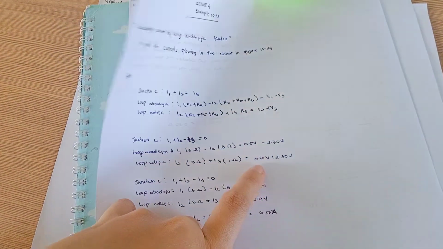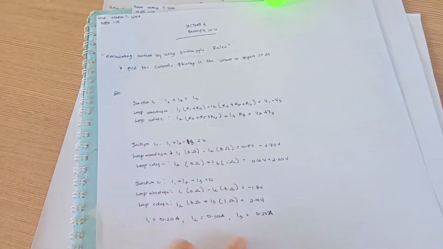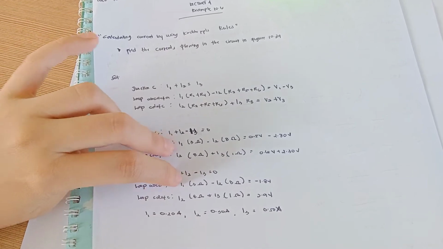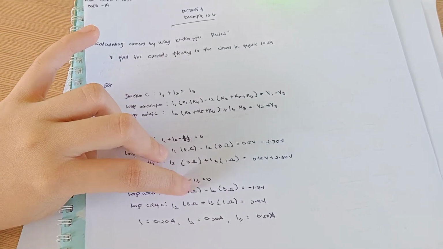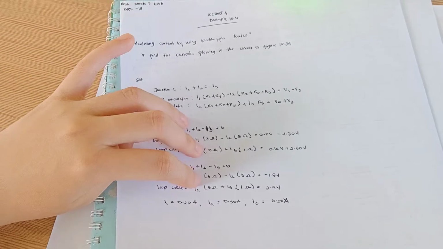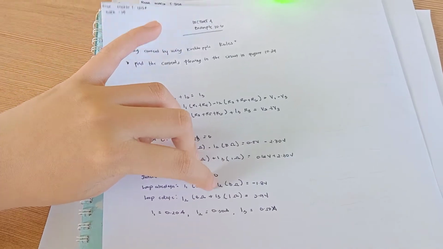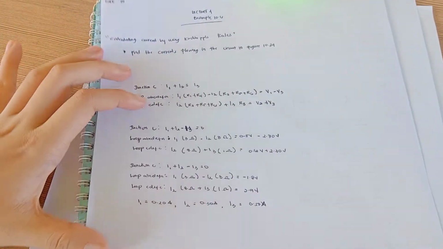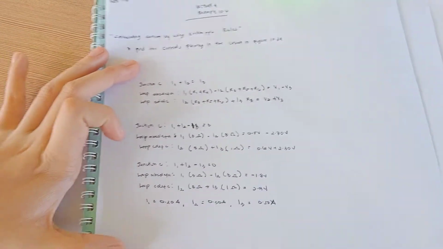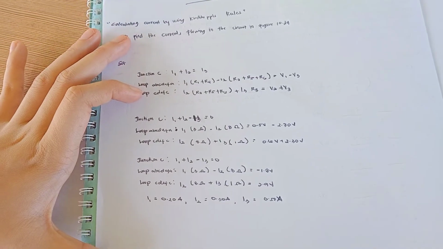So we get 0.6 V plus 2.30 V. Junction C: I1 plus I2 minus I3 equals 0. Loop A, B, C, D, E, F, A: I1 times the 3 resistor minus I2 times the 8 resistor equals negative 1.8 V. Loop C, D, E, F, C: I2 times the 8 resistor plus I3 times the 1 resistor.